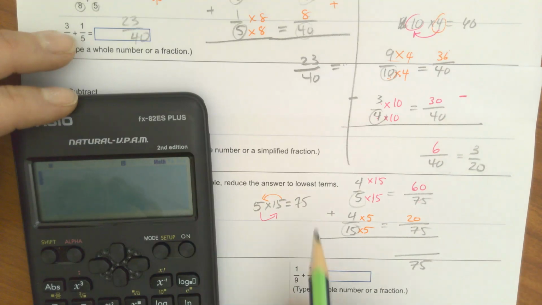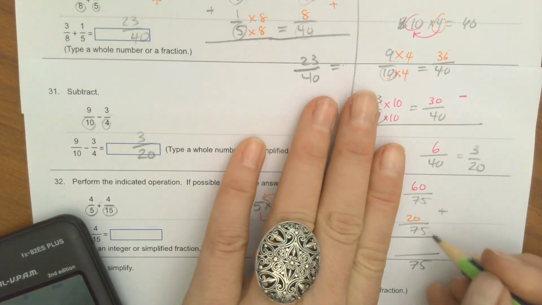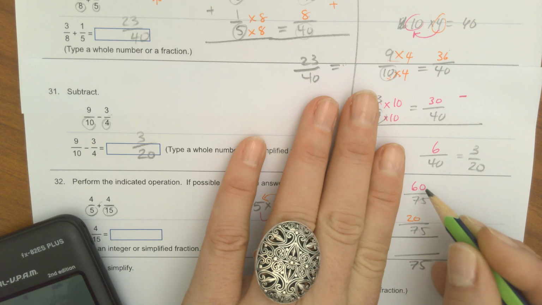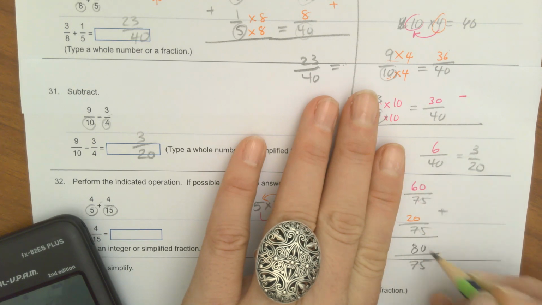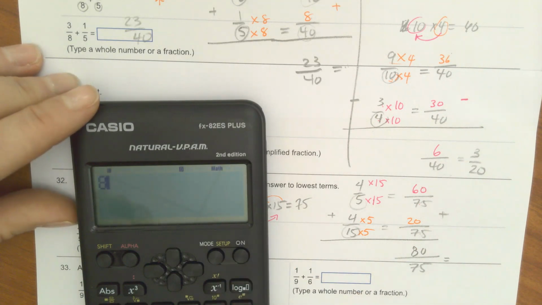Was it add or subtract? Add. So now I just cover this up and I go, oh, each cake is cut into 75, so I can just go 60 plus 20 is 80. Now I have to check to see if I can make this more simple. So 80 over 75. There, 16 over 15.